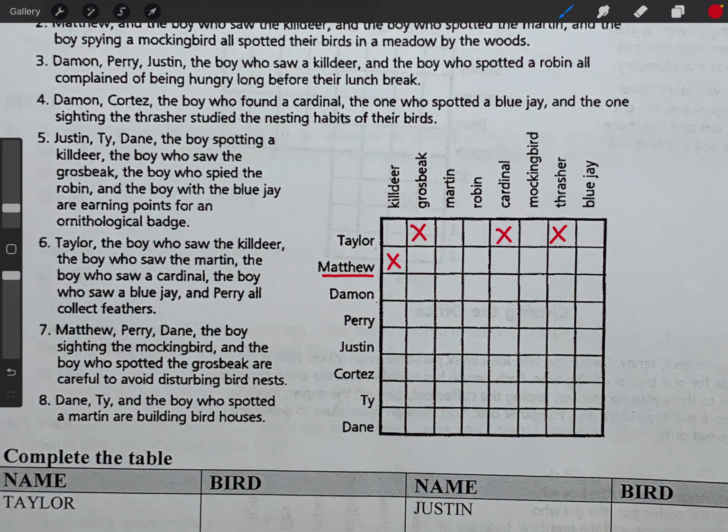All complain of being hungry. All right, next one says Damon. So Damon, Cortez, and... Okay, it's named Cortez. The boy who found a cardinal. So they can't be the one who found the cardinal. Where's the cardinal? Yeah, cross and cross. The one who spotted a blue jay. So they can't be the one who spotted a blue jay. And the one sighting the thrasher. So they can't be the one who saw the thrasher.